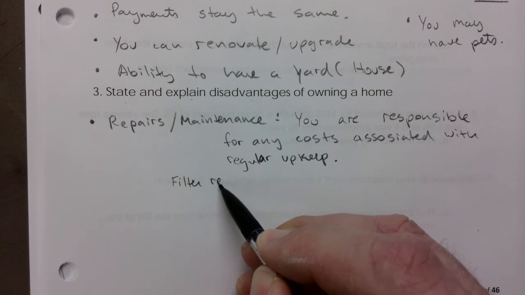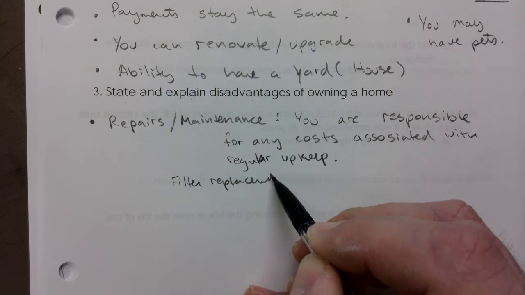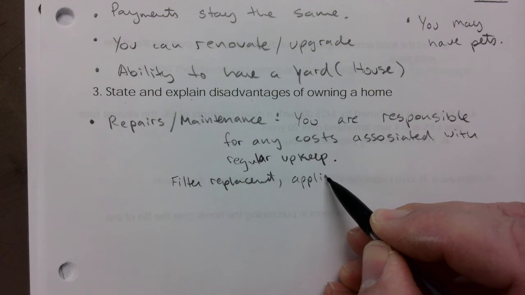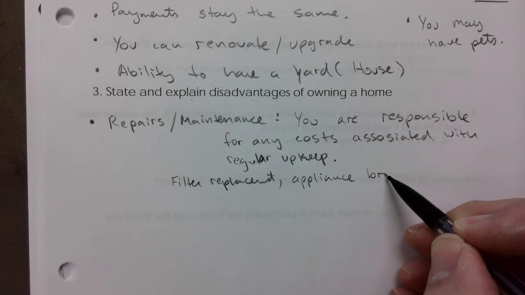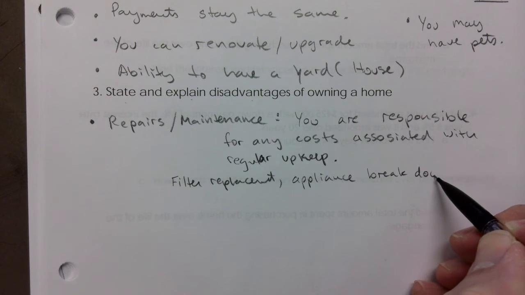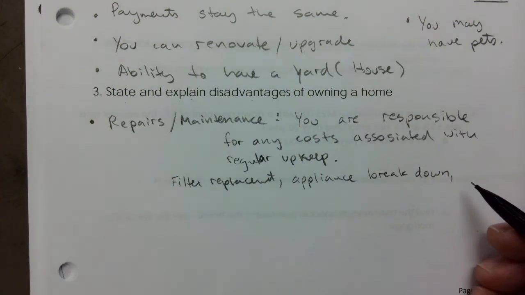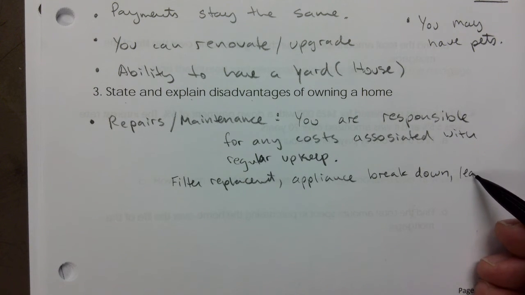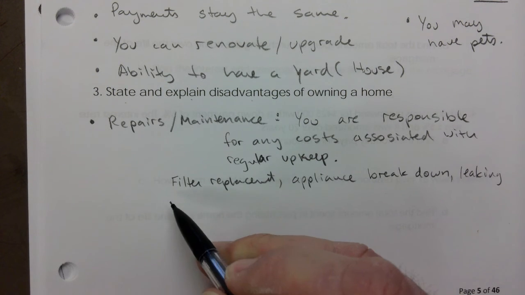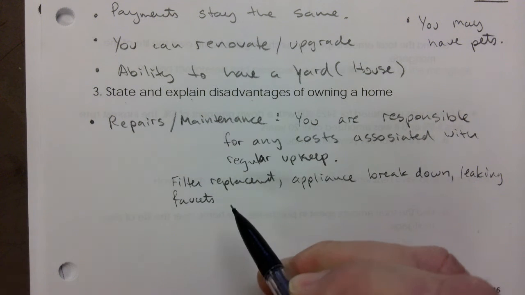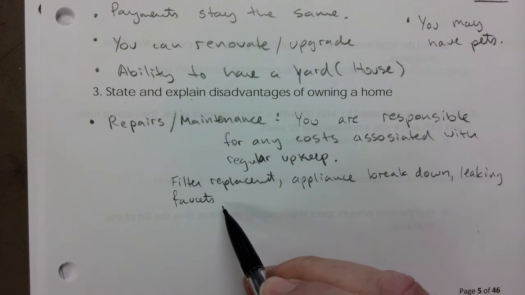Filter replacement on your furnace, right? Appliance breakdown, light bulbs, leaking faucets, anything like that.